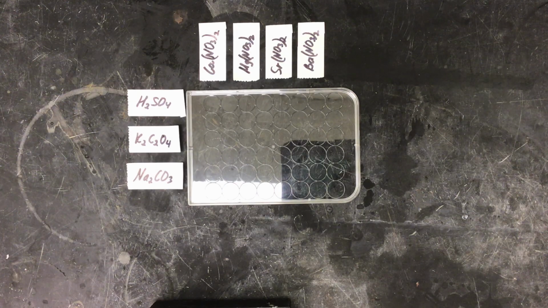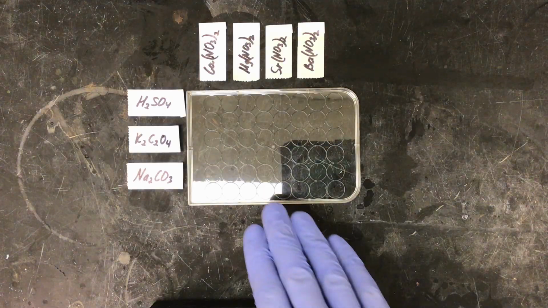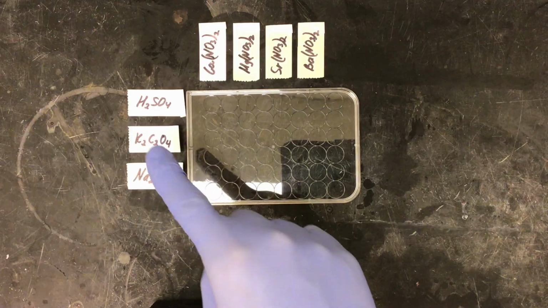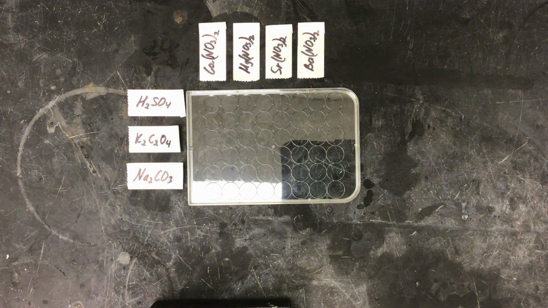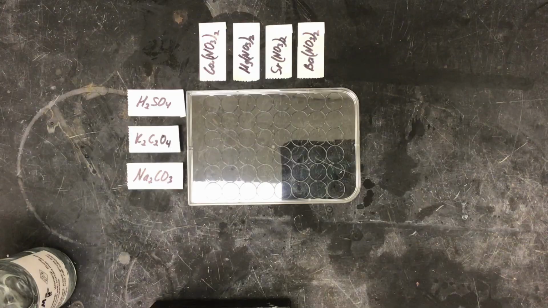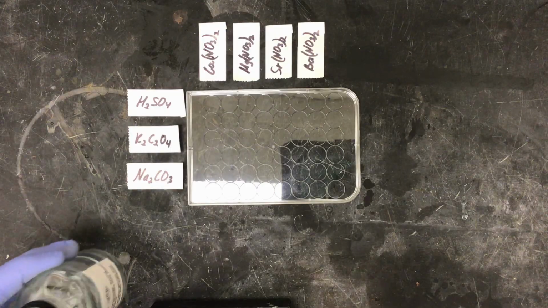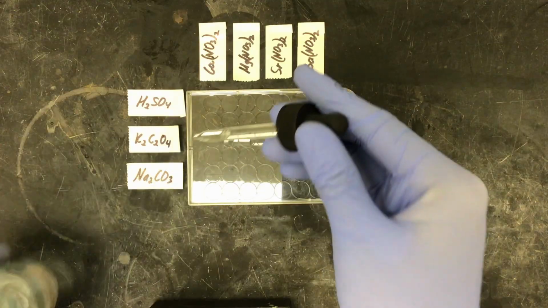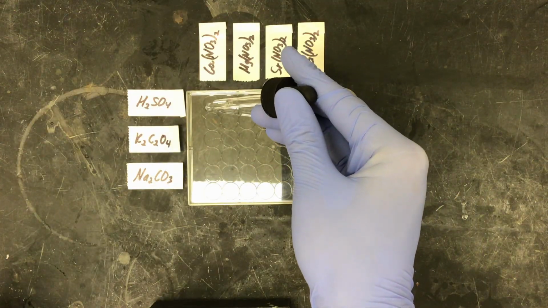Here we are going to continue our investigation into alkali earth metals, or group 2. Here we are testing for solubility. We have our well plate lid with our labels to tell what chemicals we are using where. To start, I will add calcium nitrate. I only need to add 1 to 2 drops per well. I'm going to start up here in the upper left.